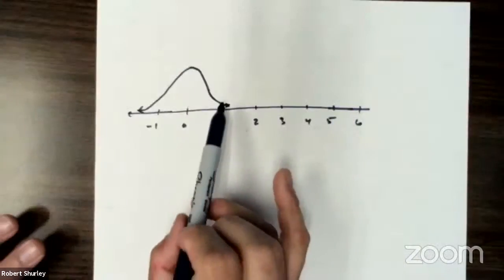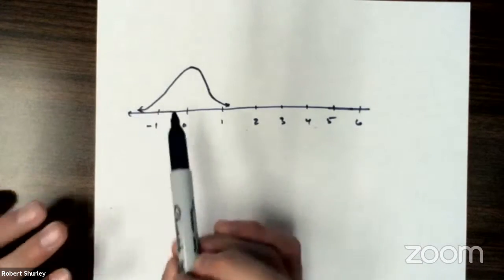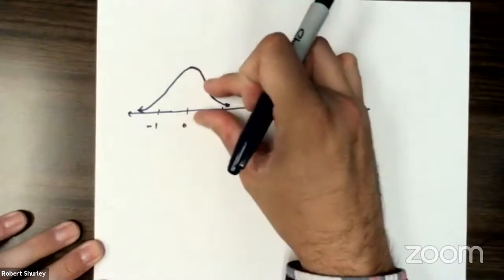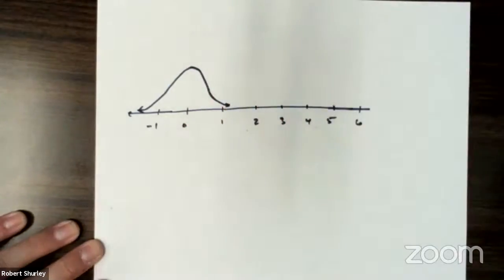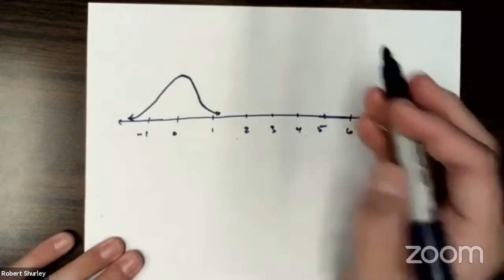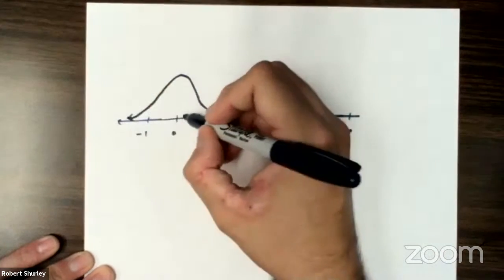Now you need to understand that these really go forever to the right and forever to the left. Theoretically, they're going to get closer and closer to 0, but they're never going to get there. It is called an asymptote. Remember that in college algebra? It is a weird word. Asymptote.